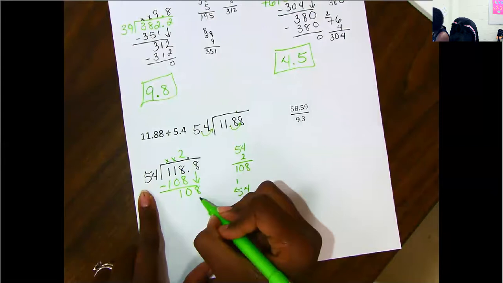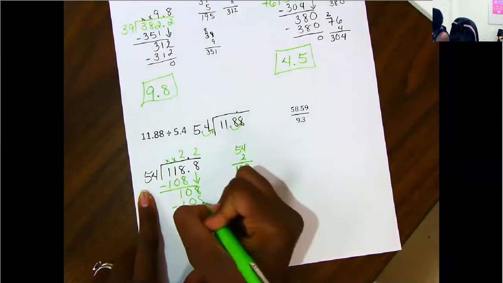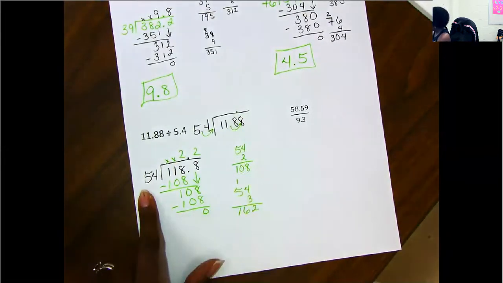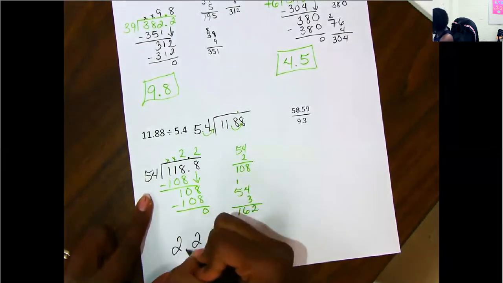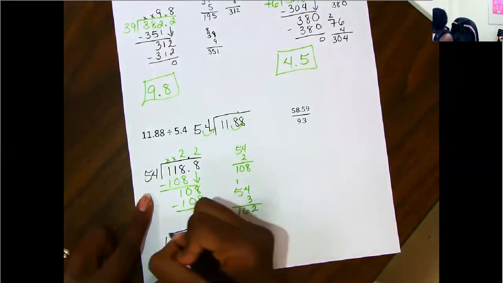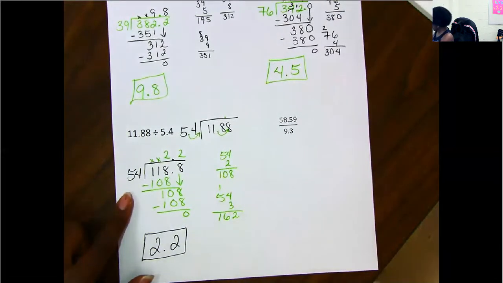Hey, 108. That's what I got. So I'm going to put another 2 up there. I have nothing left over. My final answer, 2.2. All right, guys, one more. Top in, bottom out.